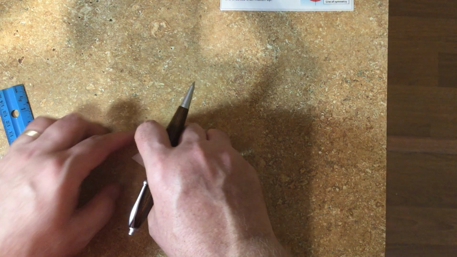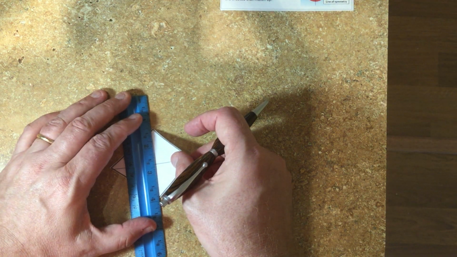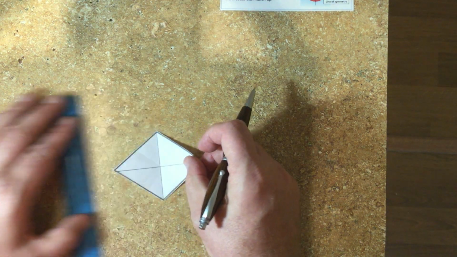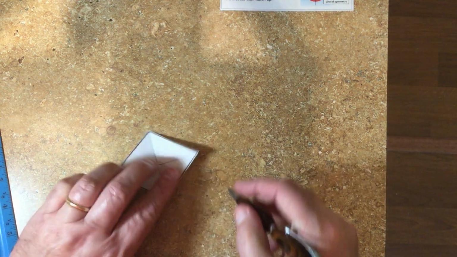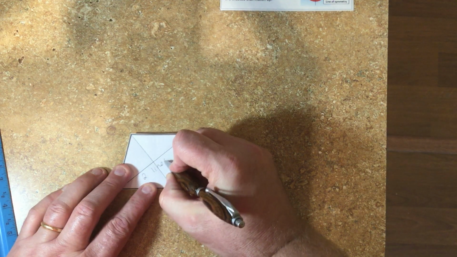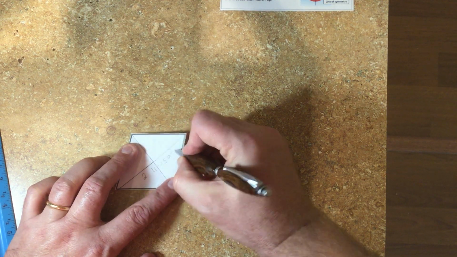Looks like that one will. So I'm going to go ahead and mark that one. So we have 2 lines of symmetry here on the parallelogram, or I'm sorry, the rhombus.